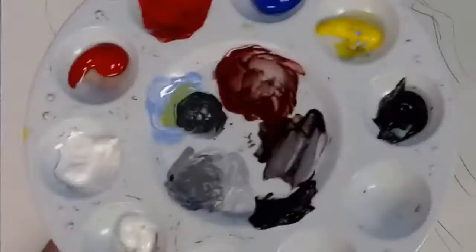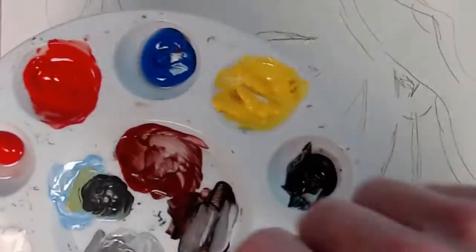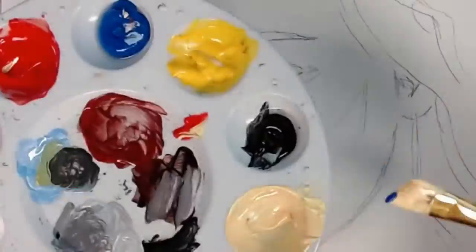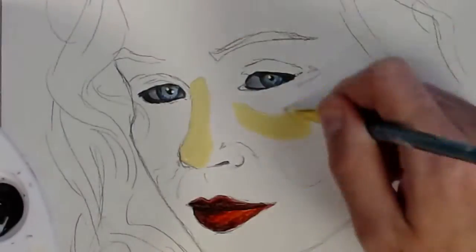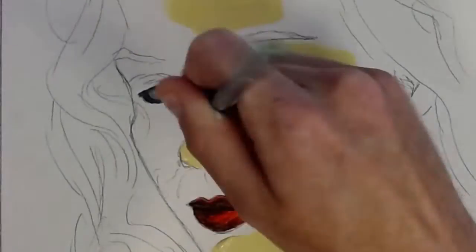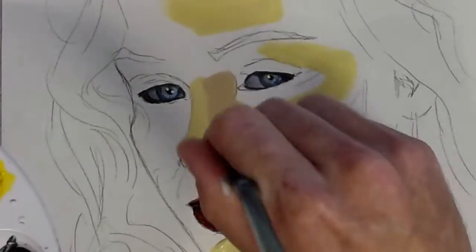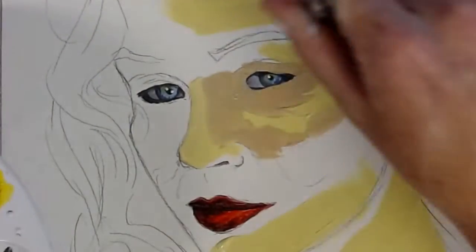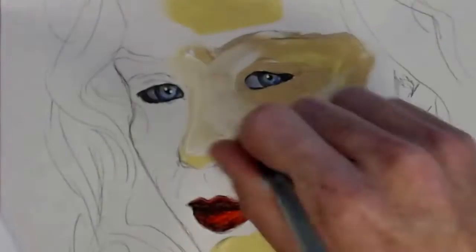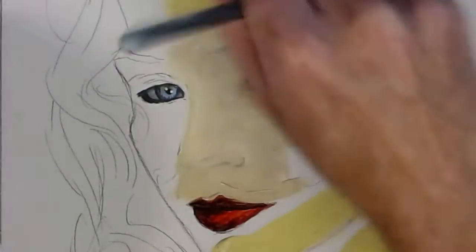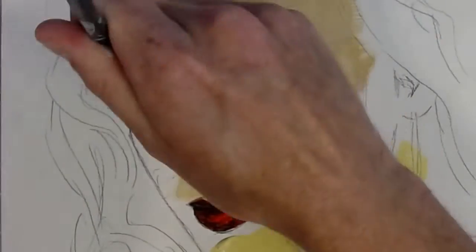However, when you're painting skin, nobody has one solid color of skin. It's just like painting anything else in reality. If you actually look at what you're painting, it's made up of so many different colors. It's made up of so many colors that it honestly doesn't even matter what kind of colors you put down.